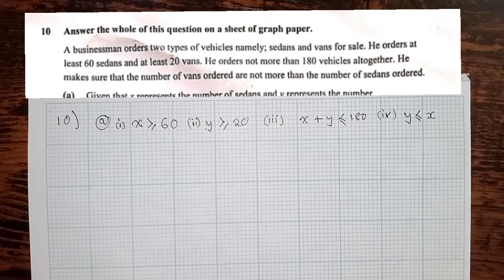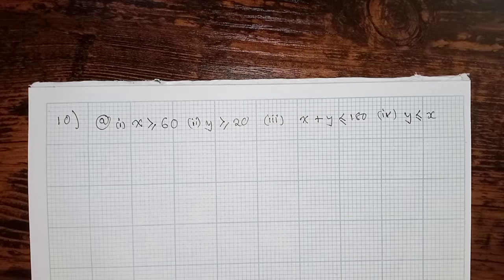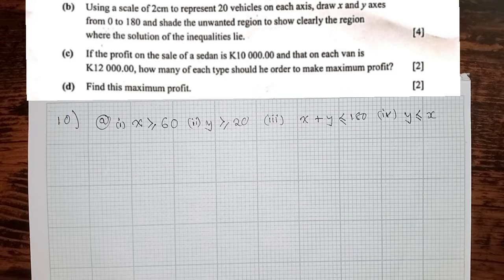The next question here, question B, they are saying using a scale of 2 centimeters to represent 20 vehicles on each axis, draw X and Y axis from 0 to 180 and shade the unwanted region to show clearly the region where the solution of the inequalities lies.